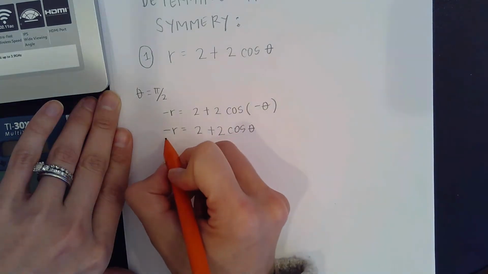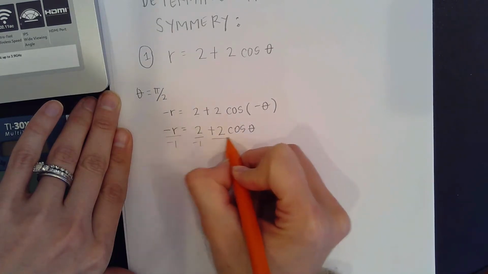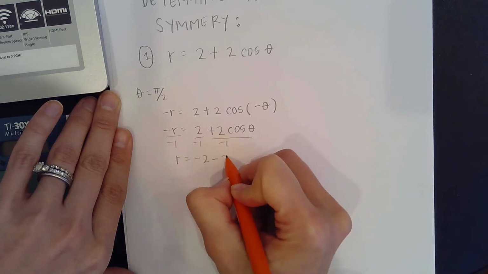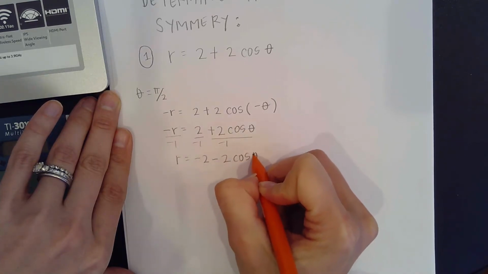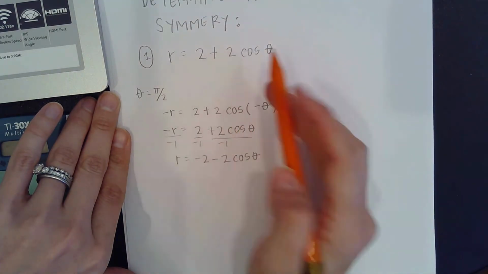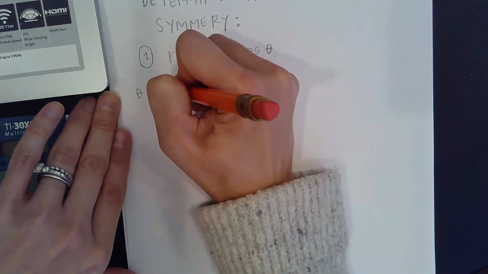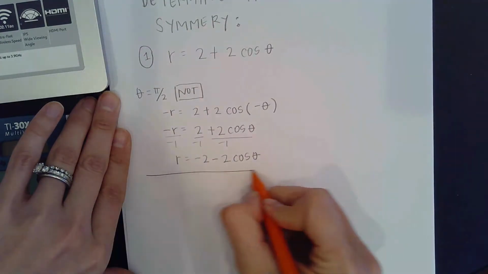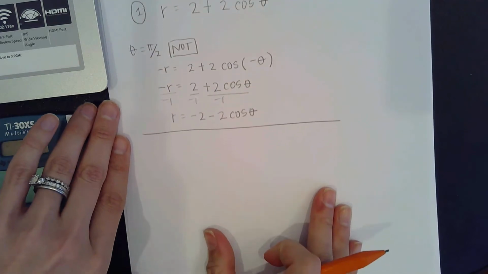If I divide everything by this negative here, then I'm going to get r equals negative 2 minus 2 cosine of theta. So that is not the same exact equation, so this is not going to be symmetry at pi over 2. Okay?